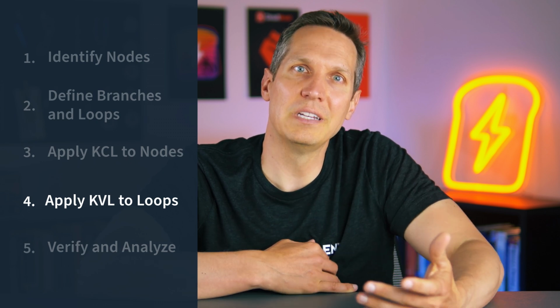These equations, along with the current equations from the previous step, can be solved to determine unknown voltages or currents. Once you've solved the equations, verify the results by checking for consistency with Ohm's law and other circuit principles. Analyze the circuit behavior based on the calculated values.